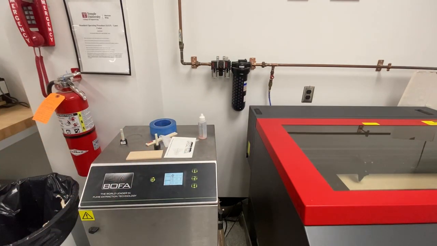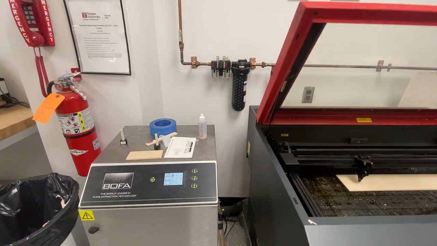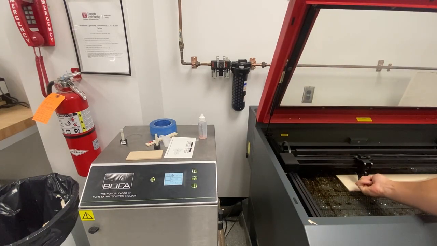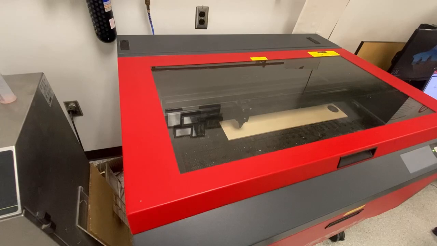And then now what I'm going to do is just double check over here that I feel some air coming out of the nozzle. Okay, I definitely do. And that's a good indicator. So that means any sort of smoke that comes up from the cut is going to get pushed away from the nozzle, and hopefully it won't get into our lens or our mirror. All right, now with all the ventilation on and all the settings prepped, we could finally run our part.